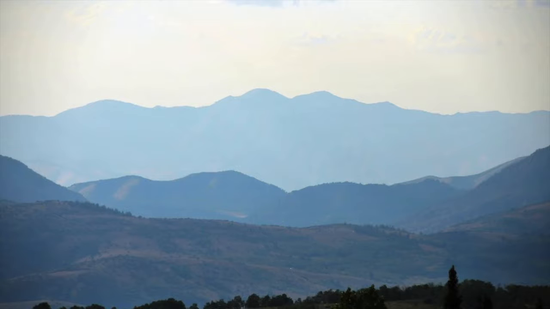Atmospheric perspective creates a sense of distance in a painting by utilizing the fact that atmosphere makes an object appear more blue in the distance. So when we are looking at these mountains, we can see how the atmosphere has impacted their color. The further away the mountains are, the more atmosphere lies between us and the mountain. Therefore, the blue atmosphere becomes more visible and the mountains appear more blue.